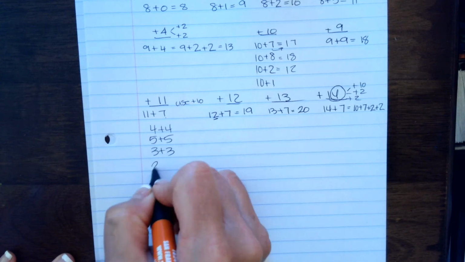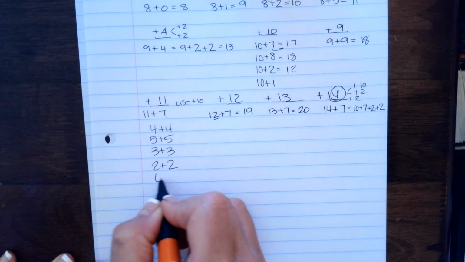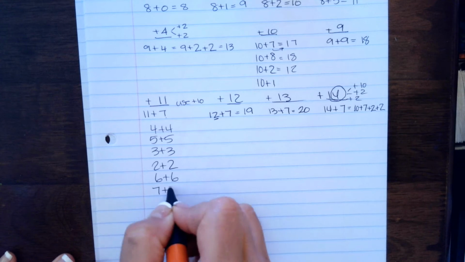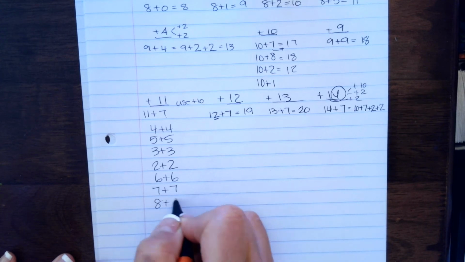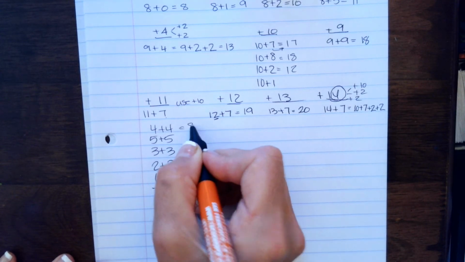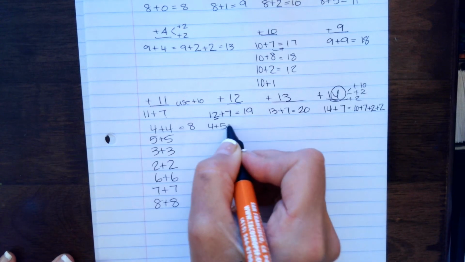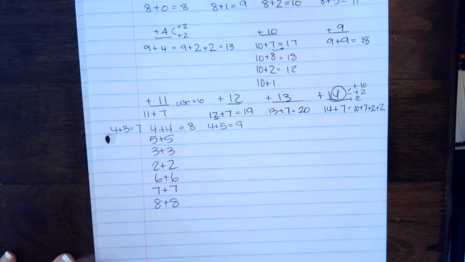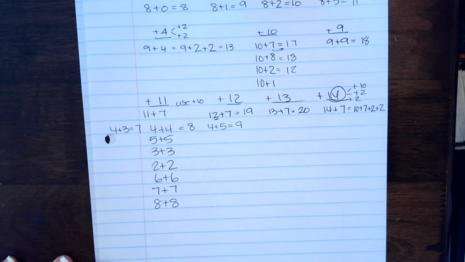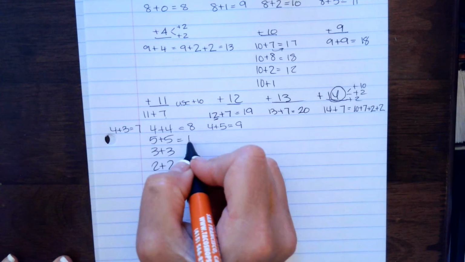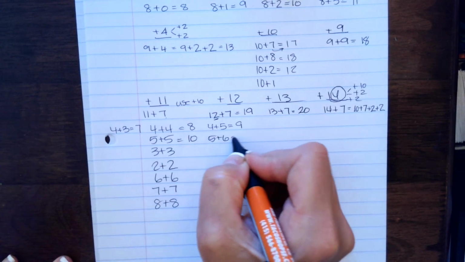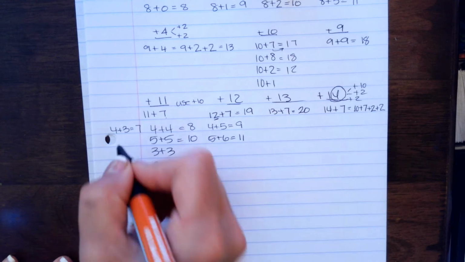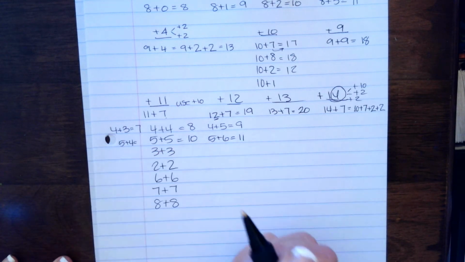So you probably learned it this way, which is great. I know that 4 plus 4 is 8. So 4 plus 5 is 1 more, 9. And 4 plus 3 is 1 less, it's 7. Does that make sense to you? Okay. 5 plus 5 is 10. So 5 plus 6 is 1 more, that's 11. And 5 plus 4 is 1 less, that's 9.